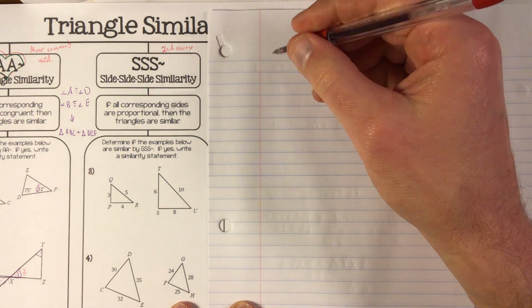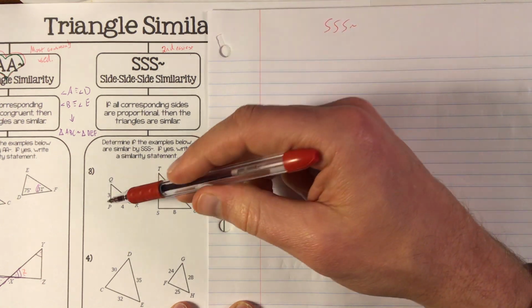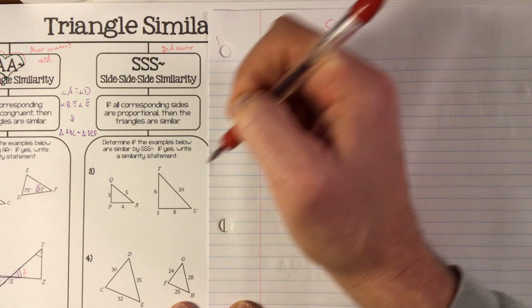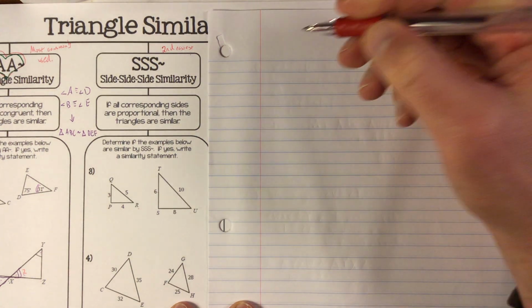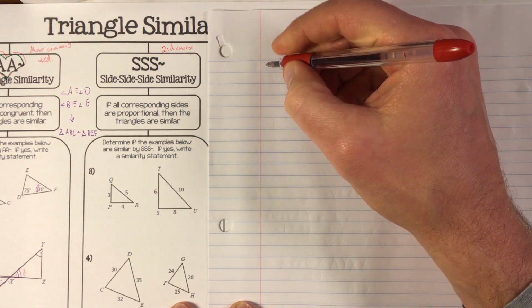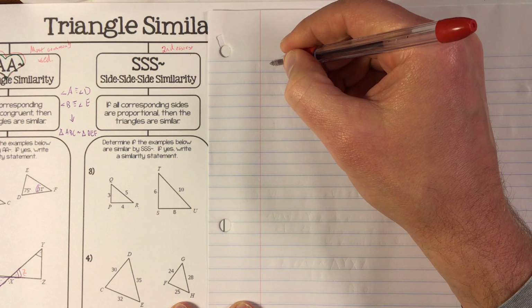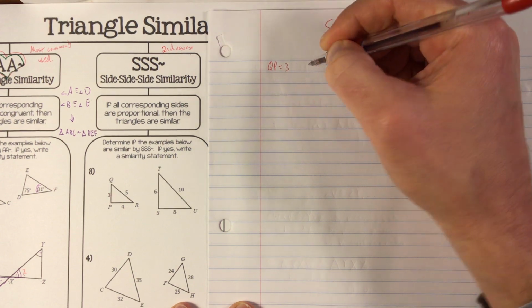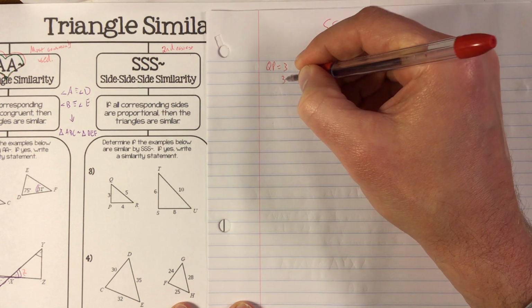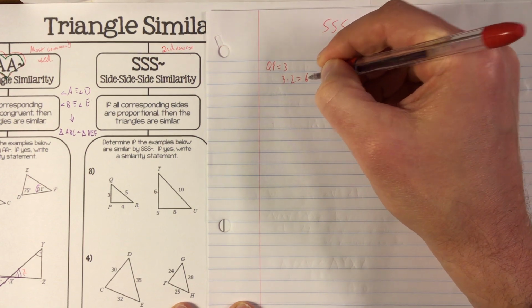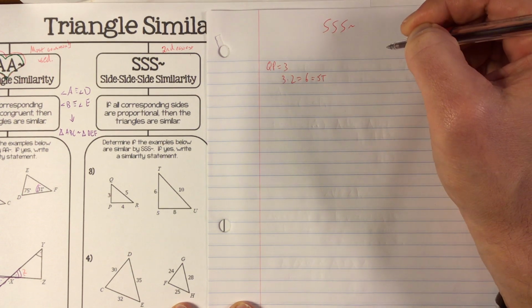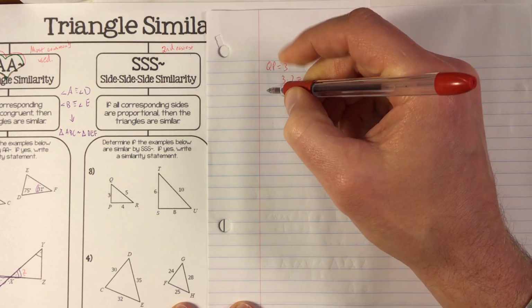There's two different ways you can do it. First, if you like that whole scale factor idea, 3 times 2 is 6. That's perfectly fine. I will show you how to do it that way. So you can say QP equals 3. 3 times 2 is equal to 6, and that is side ST. Perfect.